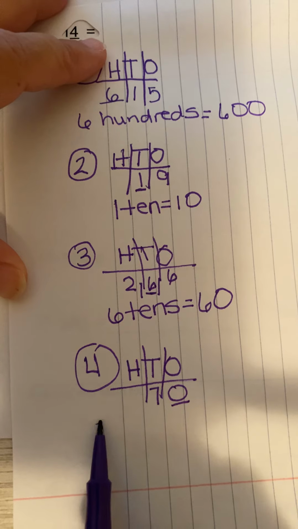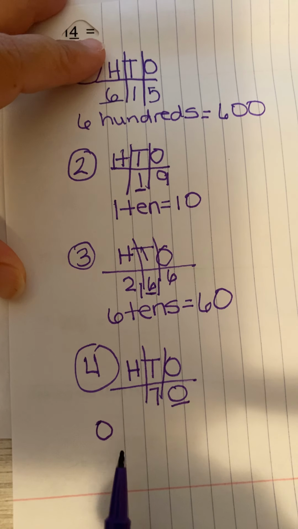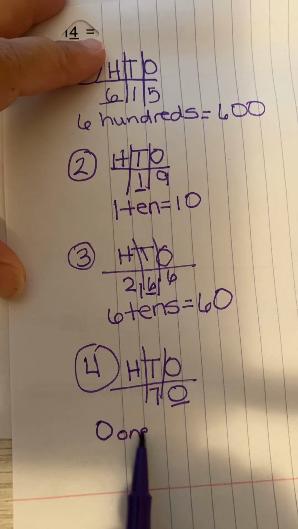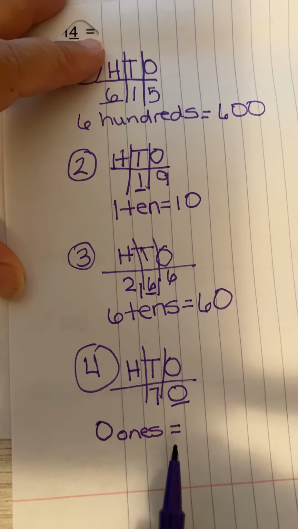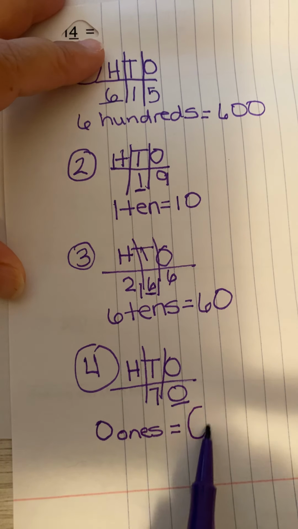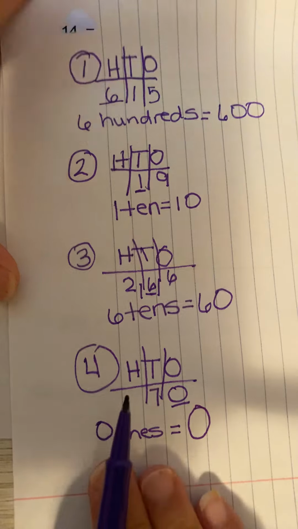So that means that I have 0 ones, and if I have 0 ones, then I don't have any ones, and so the value of that is 0.